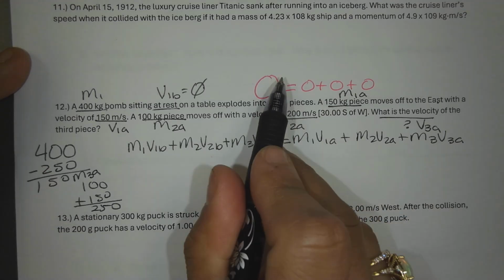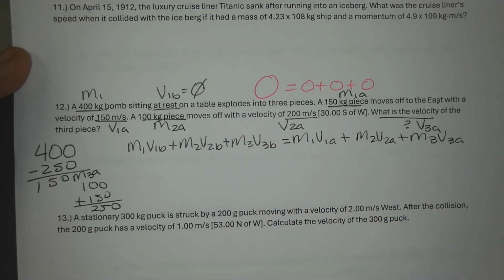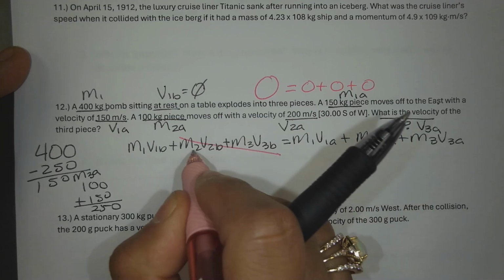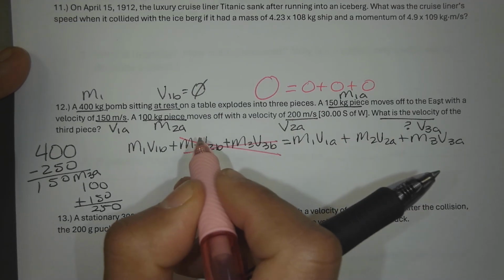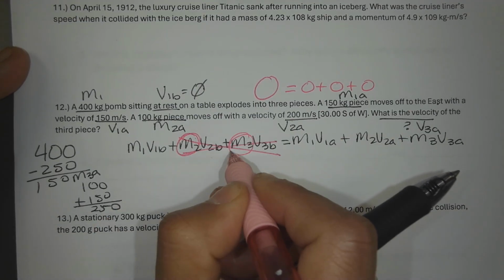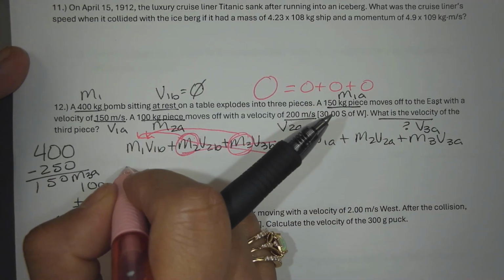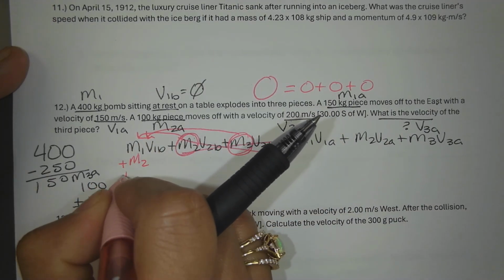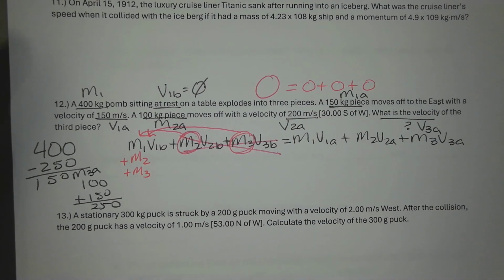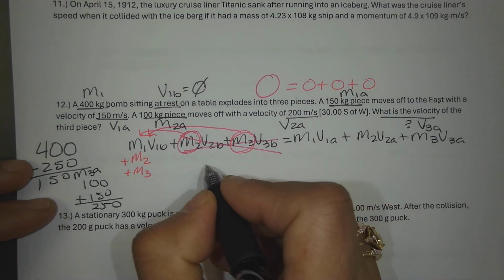Now, my equation needs to look like this, so I'm going to Power Ranger morph it, and I'm going to scratch those 2 out, but I'm going to conserve those masses, and I'm going to put them over here. And I'm going to say plus M2 plus M3, right? So hopefully this looks a little familiar now.